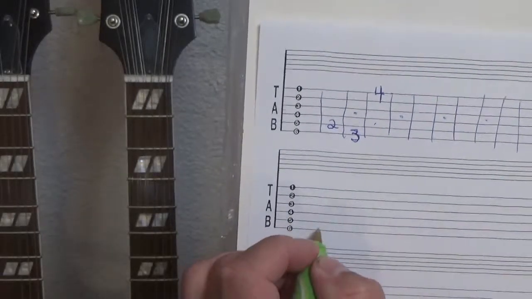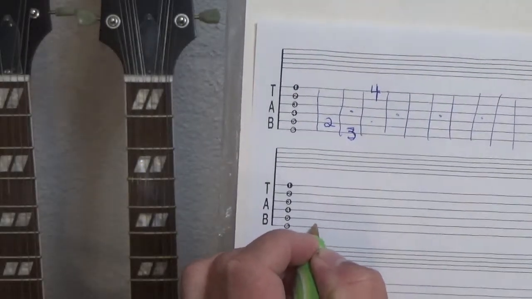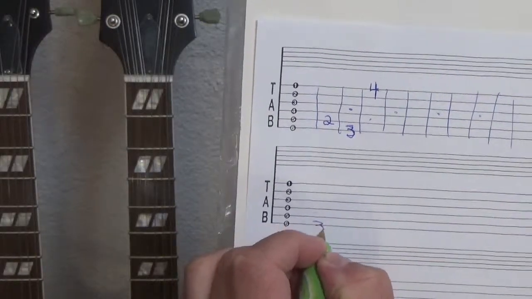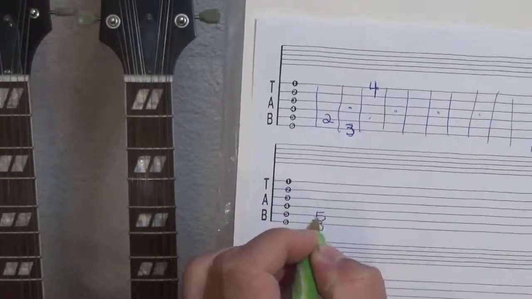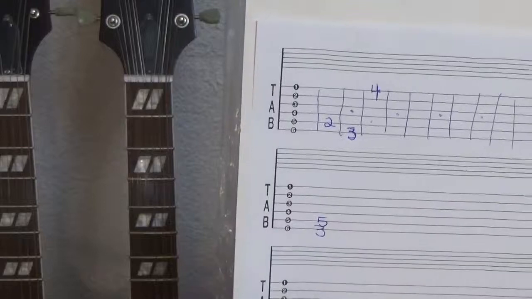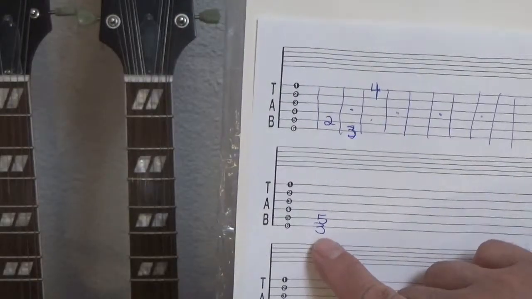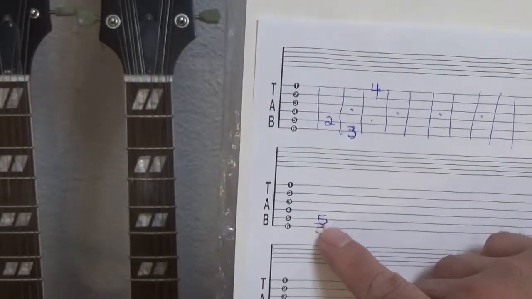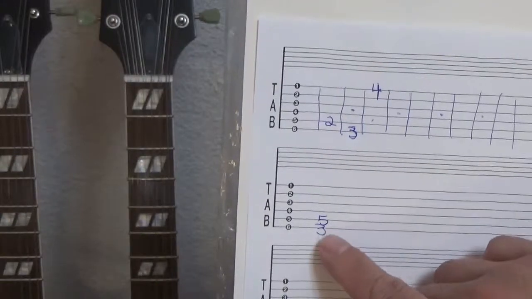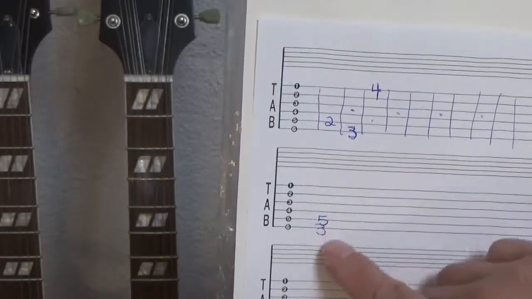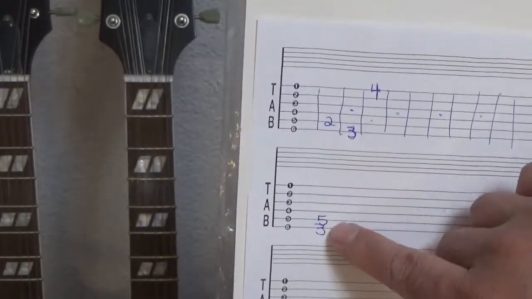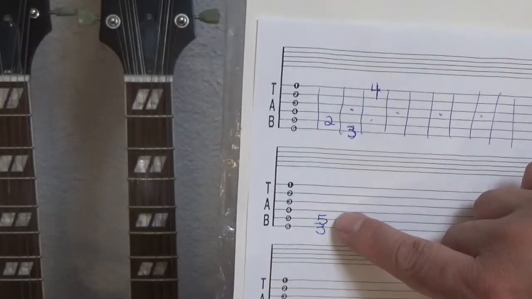So let's say, for instance, if you played like a power chord here on the 6th string, it'd be 3, and then you'd have a 5. Okay, so that tells us that one finger is going to be on the 3rd fret, one finger is going to be on the 5th fret of these 2 strings. Alright, and whenever you have numbers that are lined on top of each other like this, that tells you it's a chord, these notes are played together.